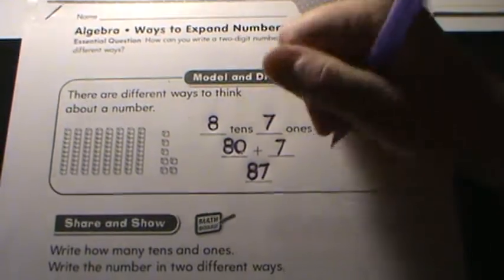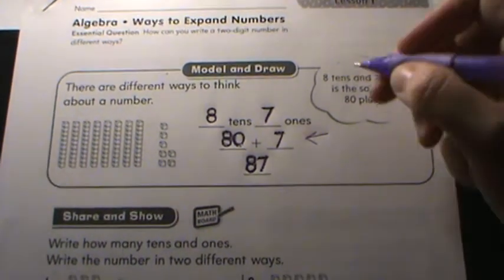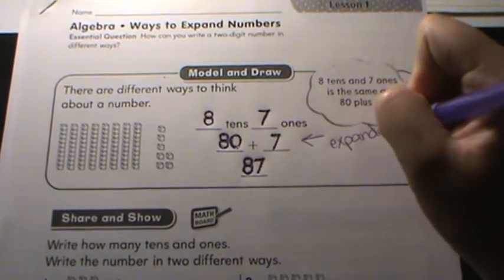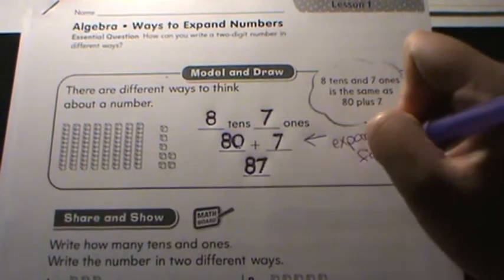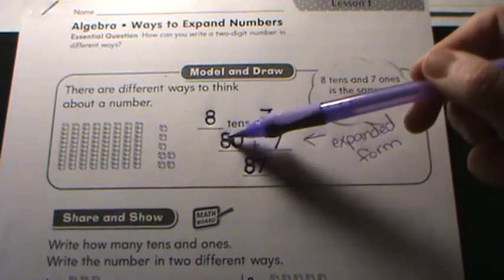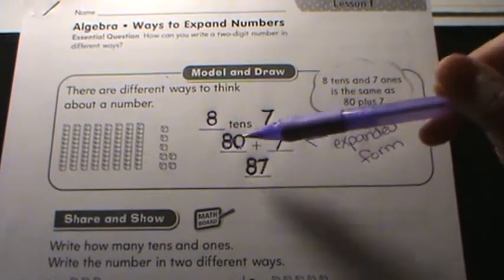So the expanded form is right here. So as you get into upper grades and they ask you for expanded form, that's a big word. Expanded form is asking you to write 87 like this, 80 plus 7. You're expanding each place value out to show its exact worth. Every place value you have to show its worth.